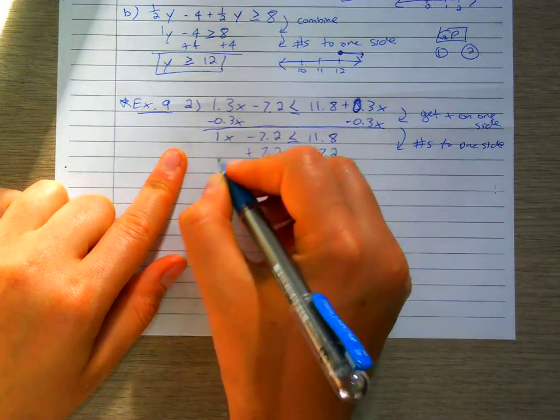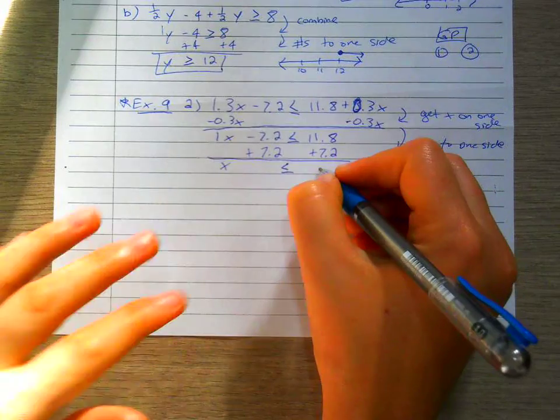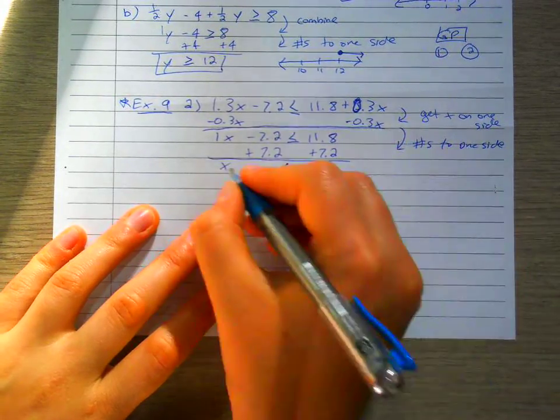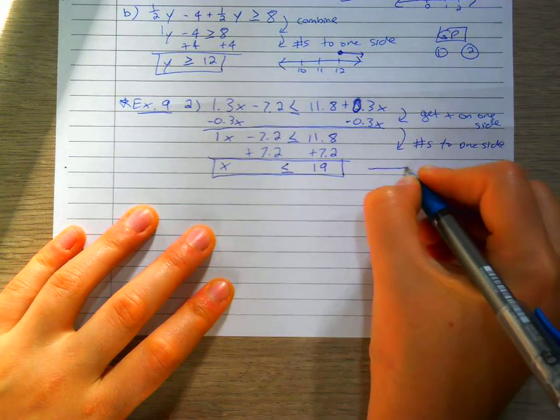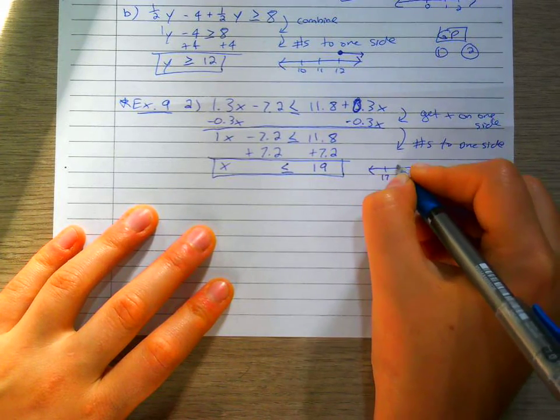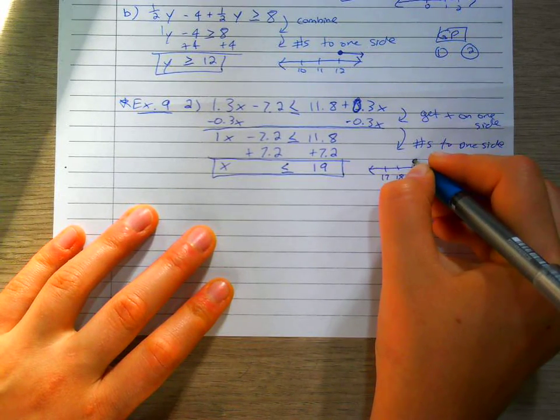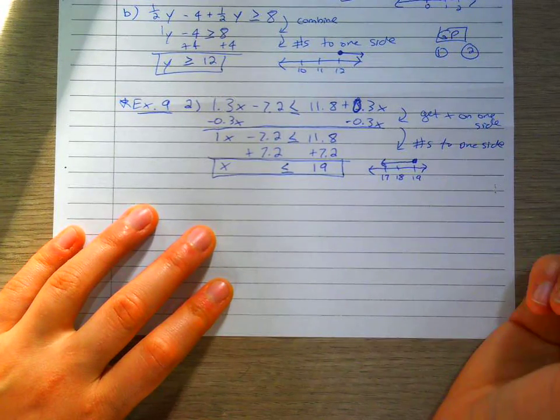So we get x less than or equal to 19. And we can graph that. 17, 18, 19. Remember, it's a solid circle, and we go this way because it is less than.